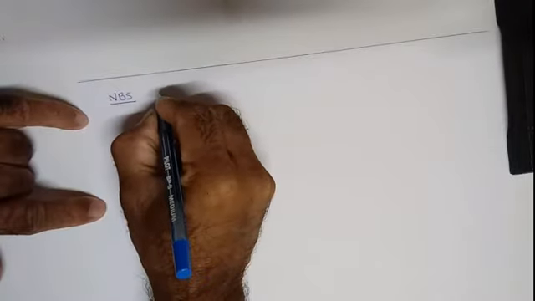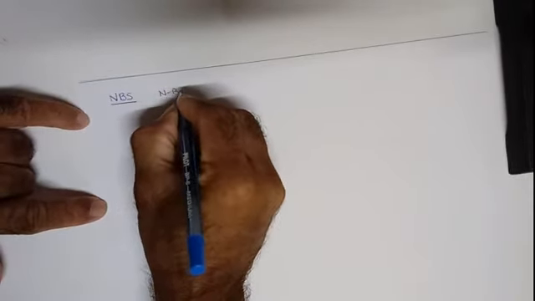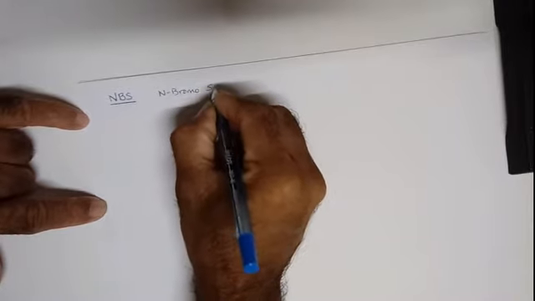In this next reaction, we are going to look at a new style of reaction where we have a molecule called NBS, which stands for N-bromosuccinimide.